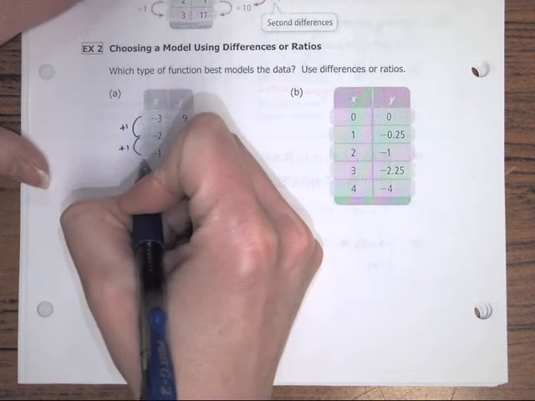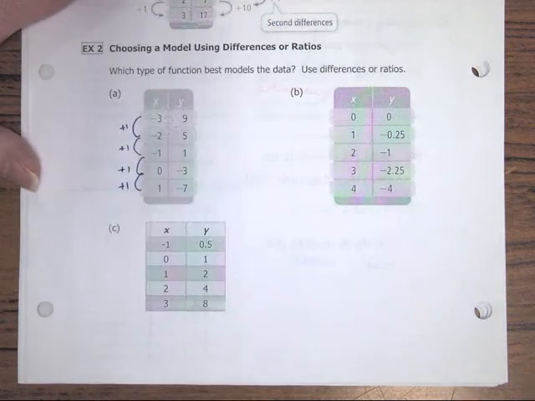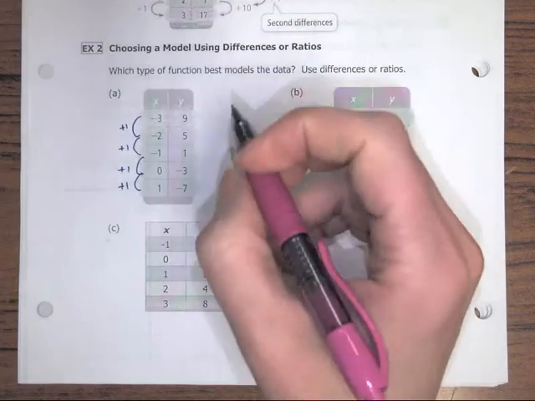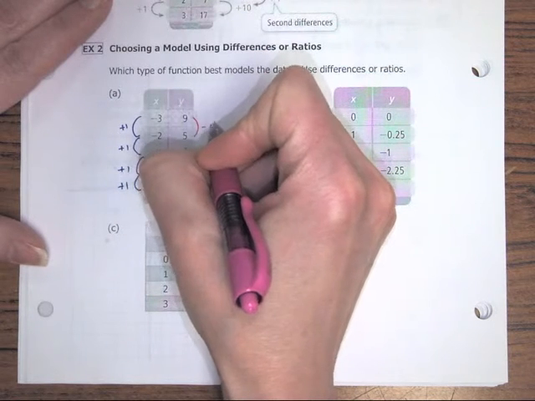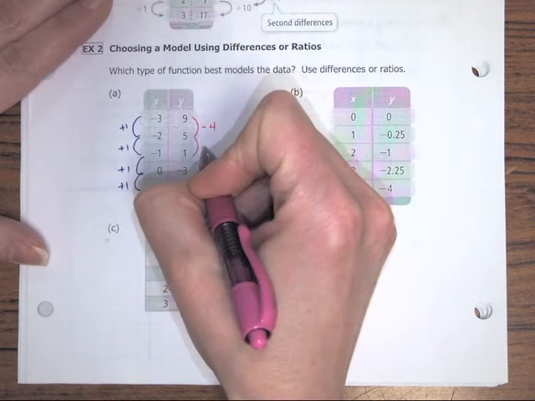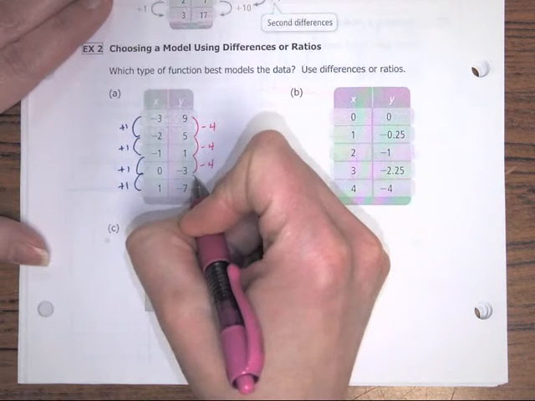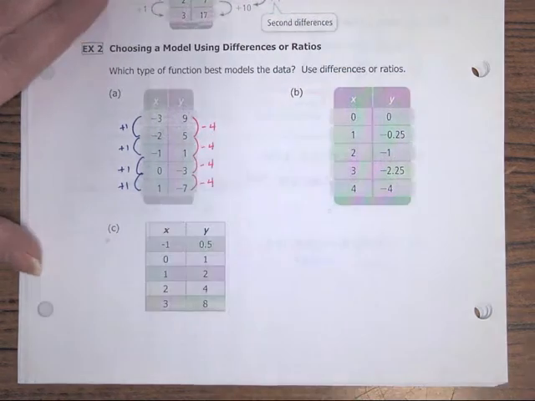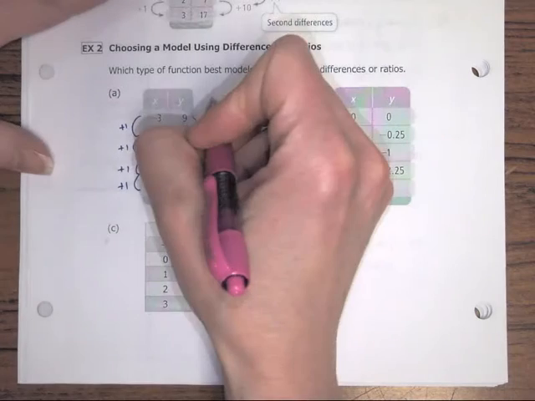And if we look at the y values, what's happening here? Would you agree this is going down 4, down 4, down 4, and down 4. So which of these three types of functions do you think that we have here? Liddy? Linear. This is linear.